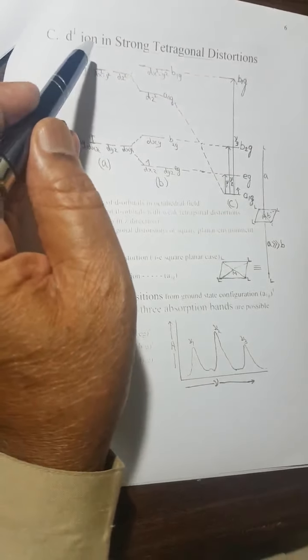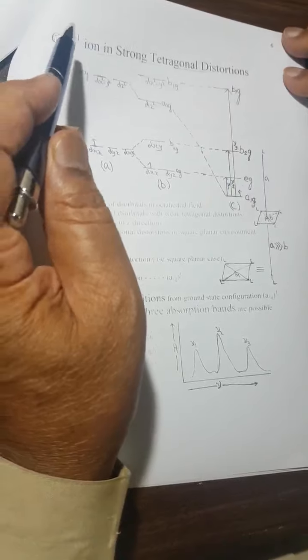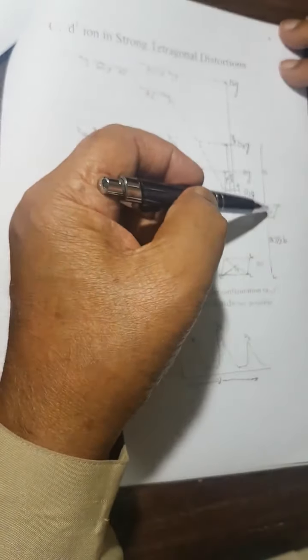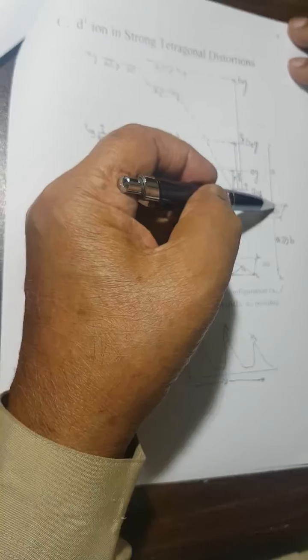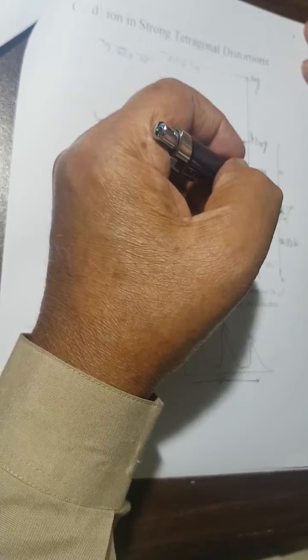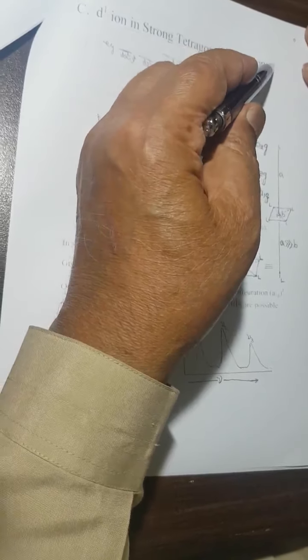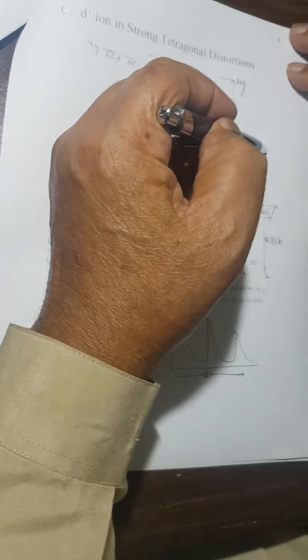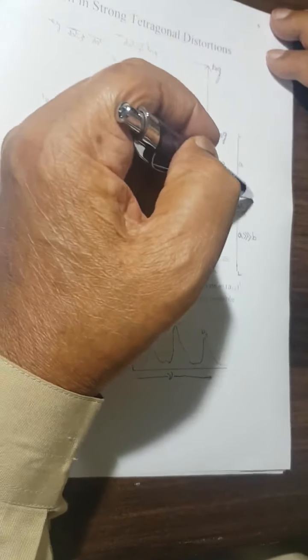Now I'm putting it in strong tetragonal distortion. That means this is strong distortion. This distance becomes very large. This ligand goes way away from it. When this goes much longer, what happens?